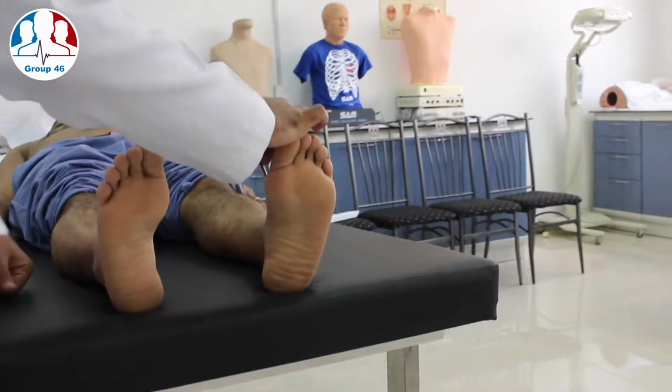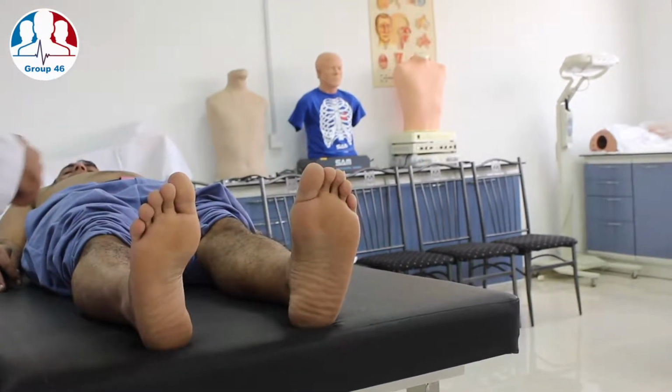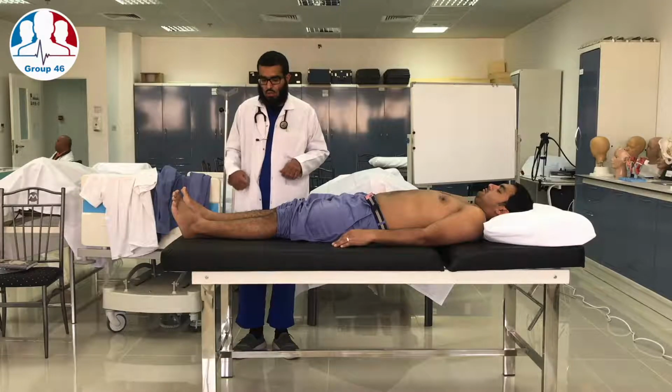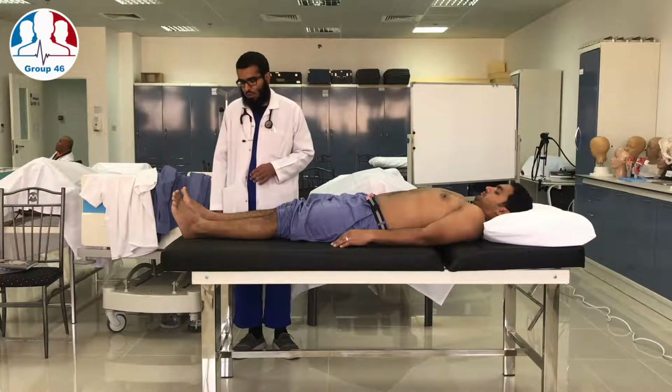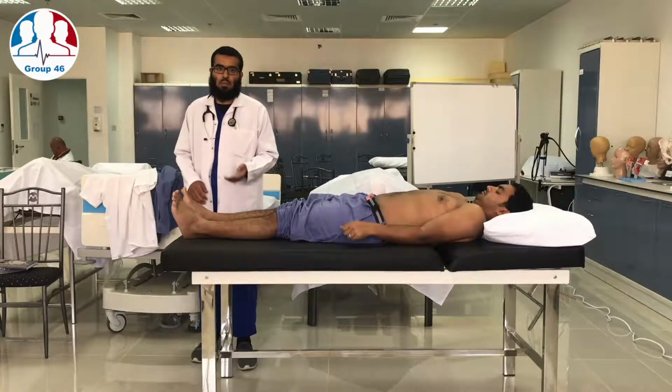And here on the bony prominence, then you should stop. After assessing the vibration, you should assess the proprioception if there is any peripheral neuropathy.